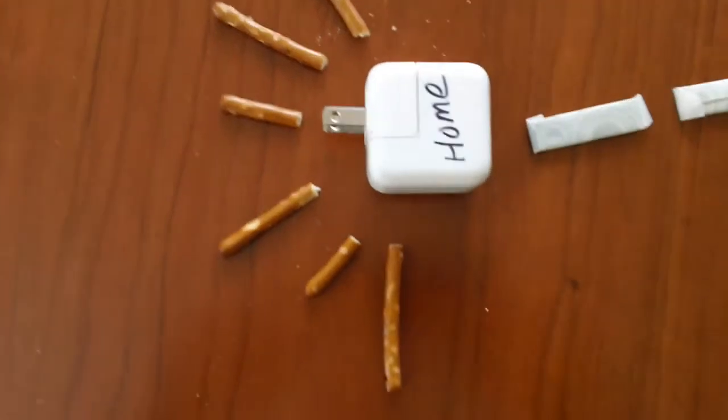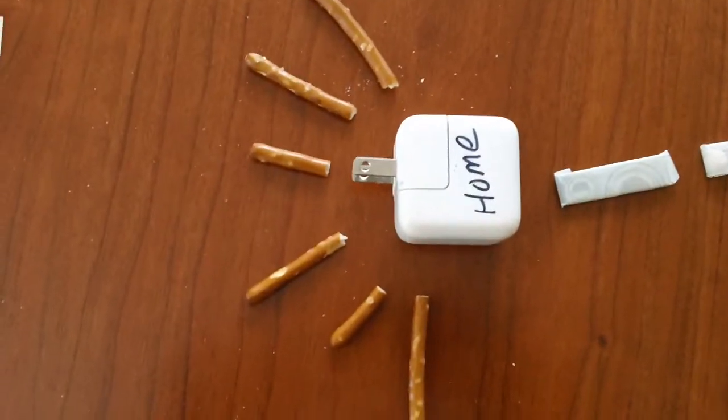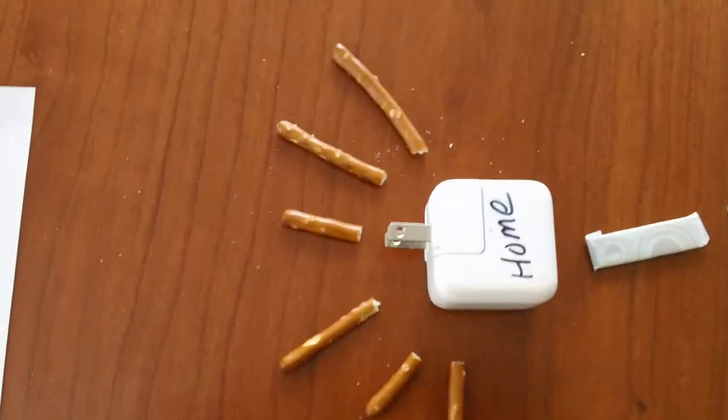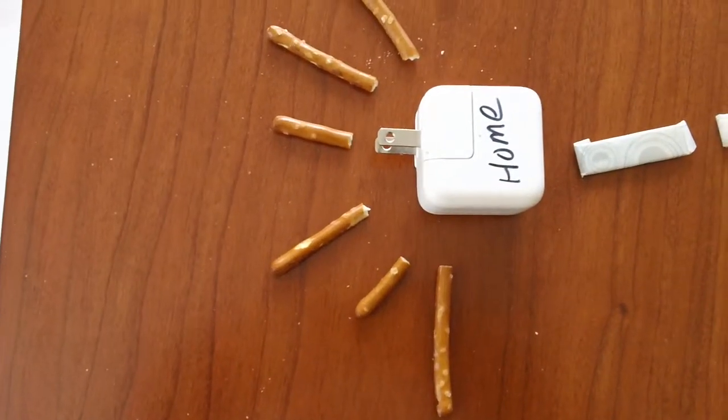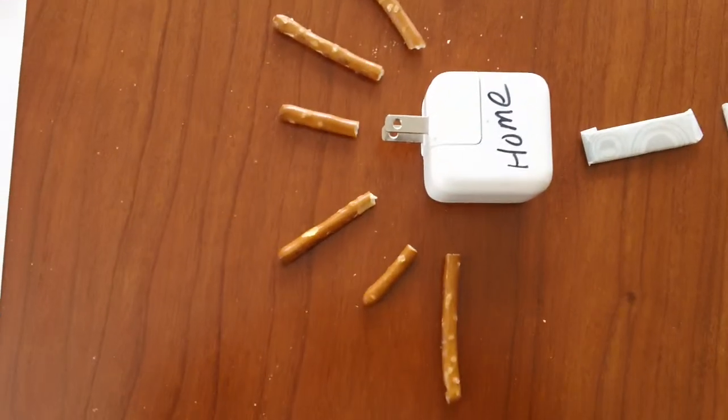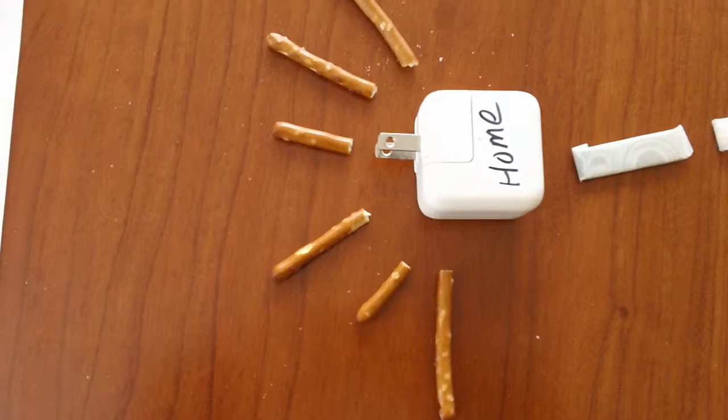Connected to the soma or cell body are what are called dendrites, represented by these pretzel sticks. Dendrites receive information and conduct it towards the cell body.